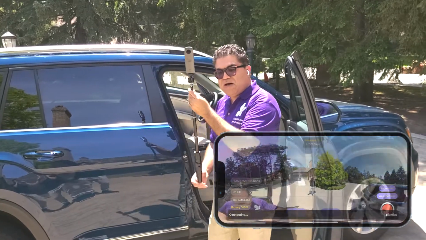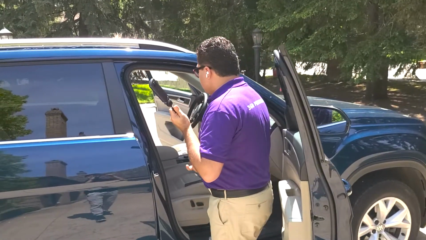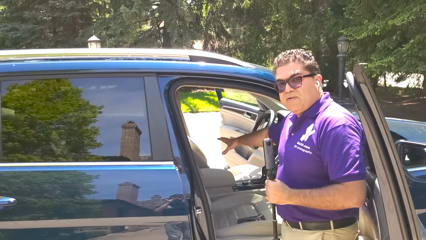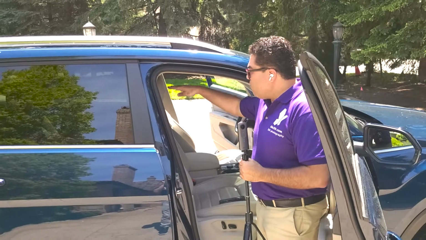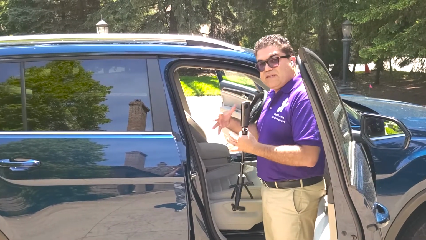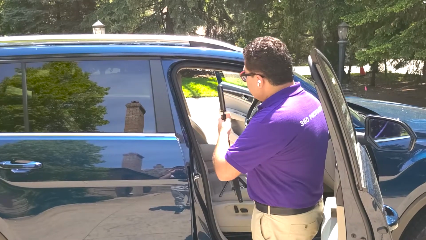You want to extend your monopod, and the best spot to put it is typically somewhere in the middle console. Typically you want the height to be at eyesight, so that it gives the same view as if somebody's sitting behind the wheel. So I'll design it at this.